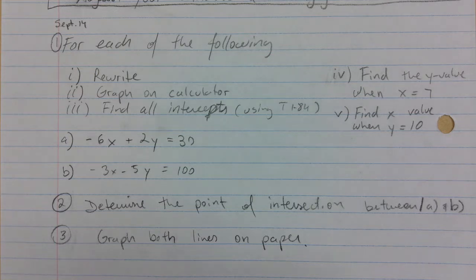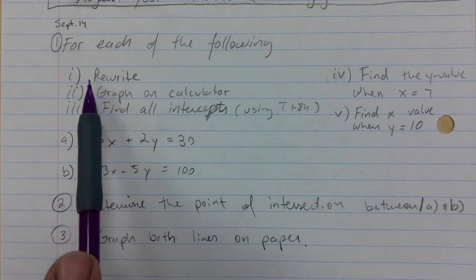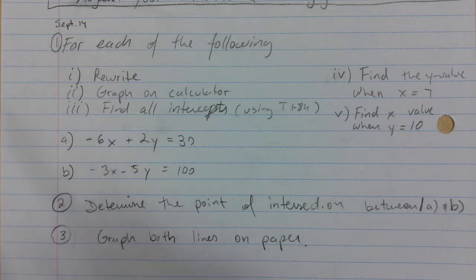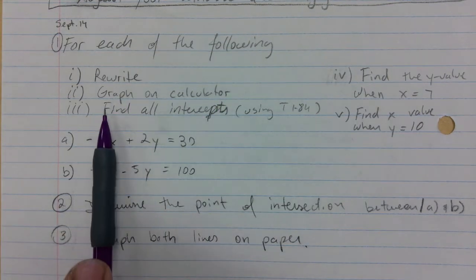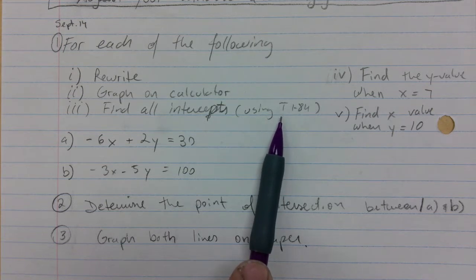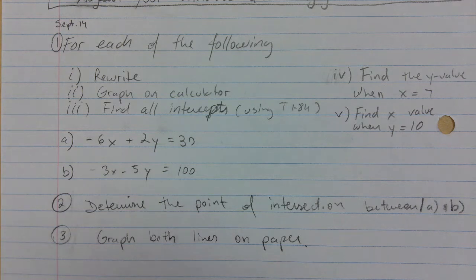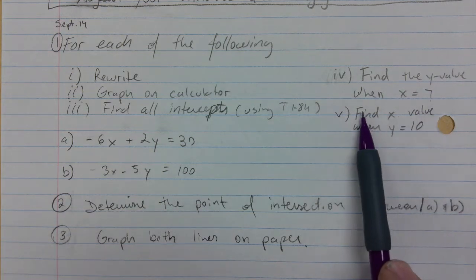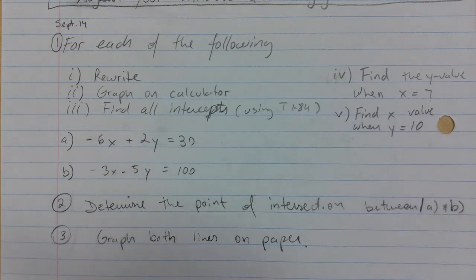And so we will rewrite, and that should tell you enough at this point. We're going to graph on our calculator. We're going to find all the intercepts. That's using our TI-84. We're going to find the y value when x is equal to 7, and we're going to find the x value when y is equal to 10.